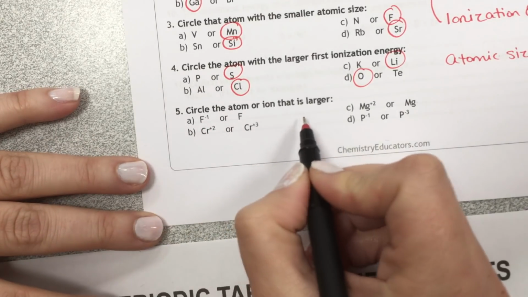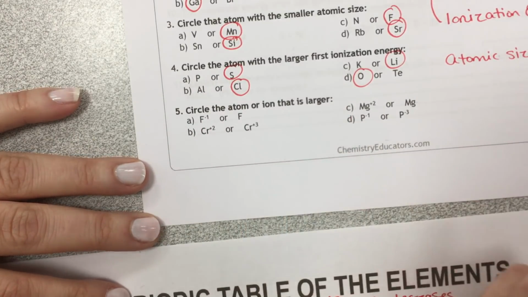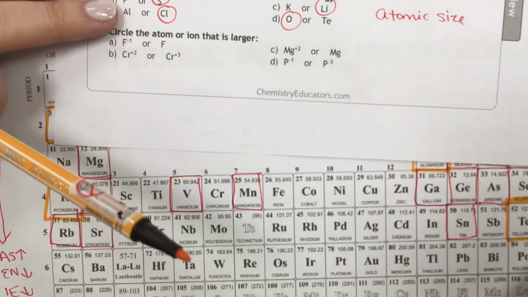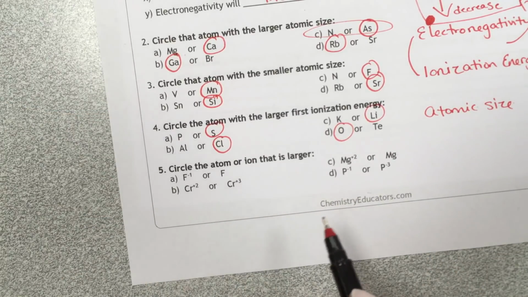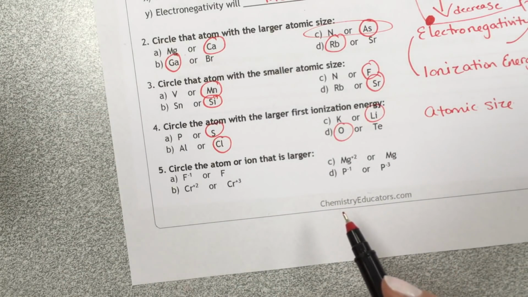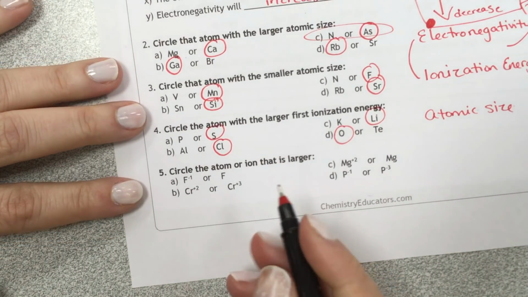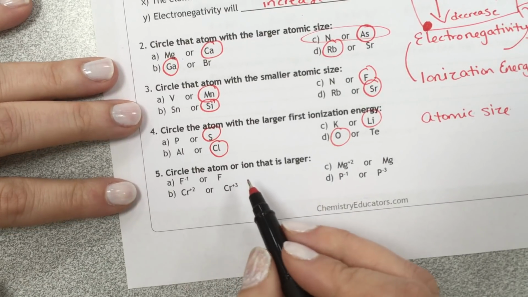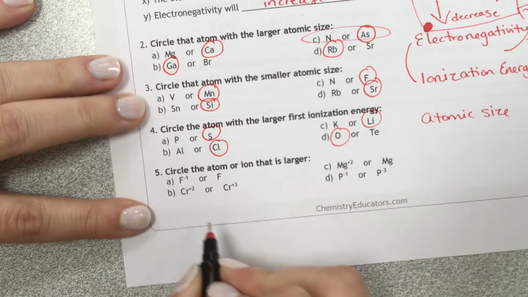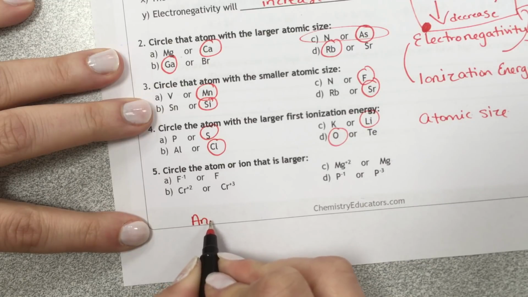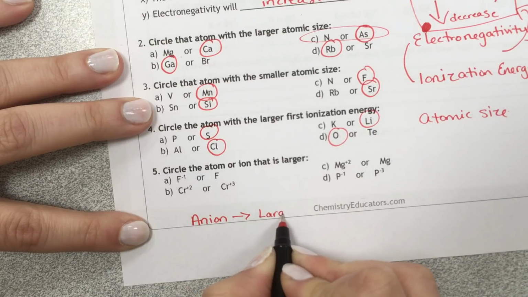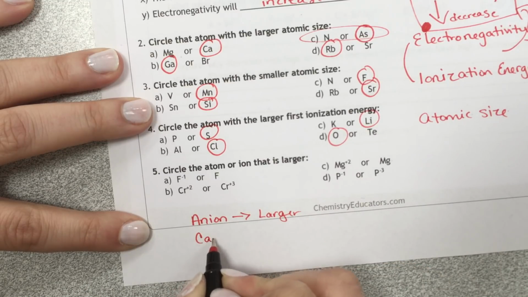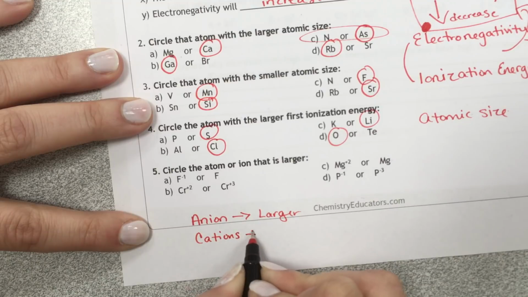Okay, and then circle the atom or ion that is larger. So now we're not really looking at trends on the periodic table. We are looking at, is it a cation, is it an anion, and we're comparing it with the neutral atom. Remember that anions are larger, however you want to remember this. Anions are larger and cations are smaller.